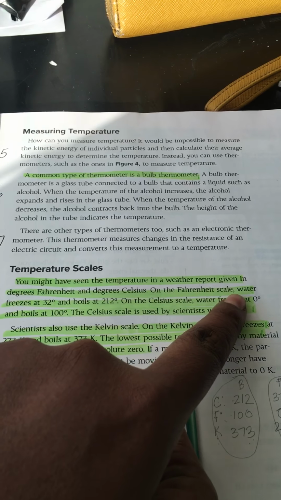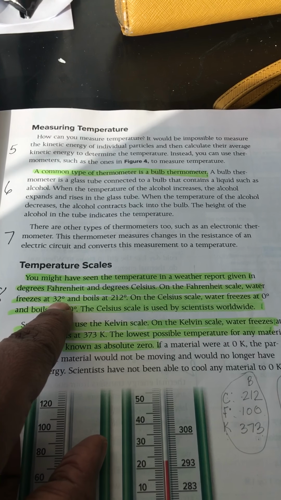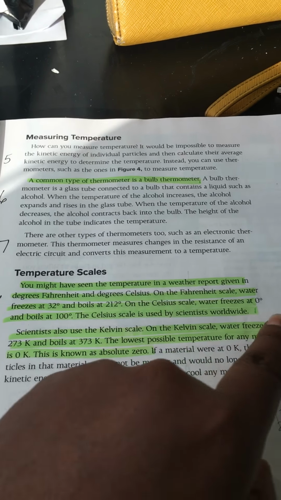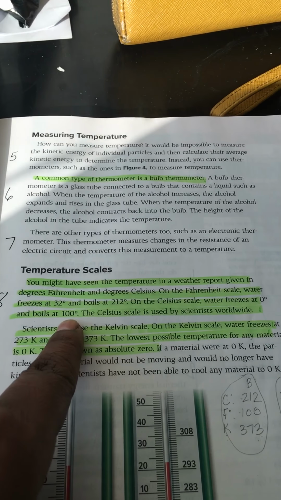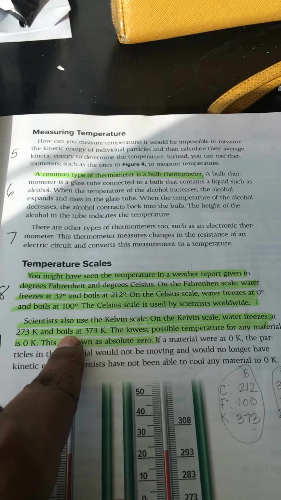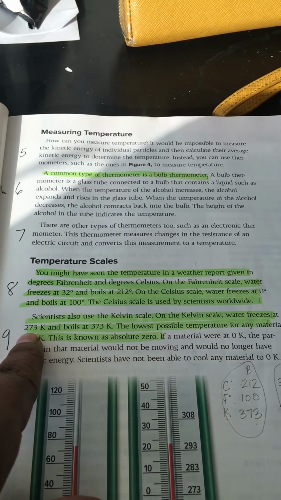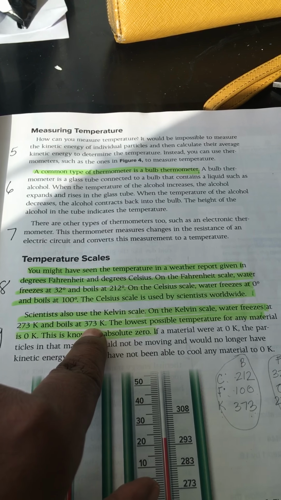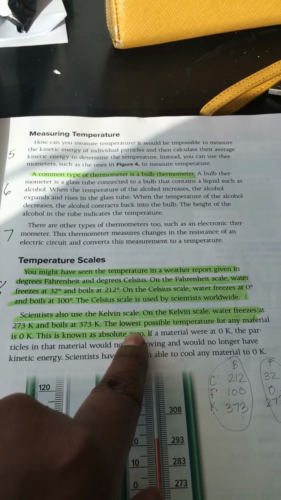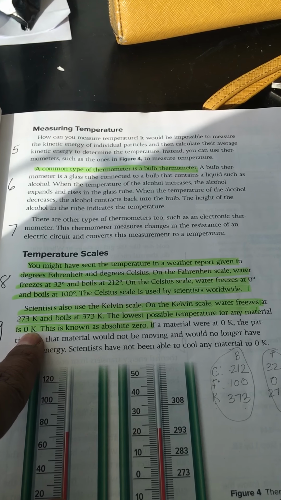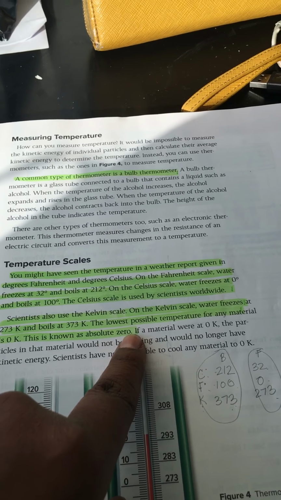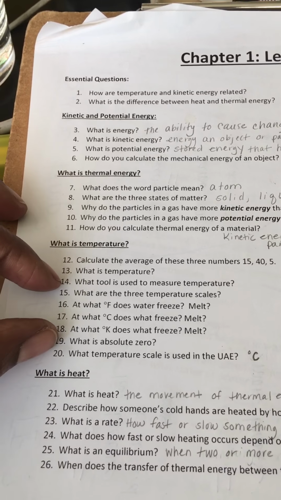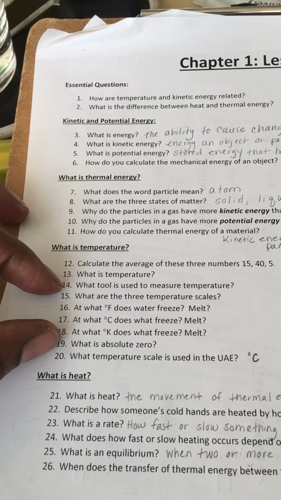The scale: on a Fahrenheit scale, water freezes at 32 degrees and boils at 212. On the Celsius scale, it freezes at 0 and boils at 100 degrees Celsius. And then on the Kelvin scale, 273 K is where it freezes and it boils at 373 K. And the lowest possible temperature for any material is 0 K, and that's called absolute zero. So looking at those paragraphs, we've answered 14 through 19.